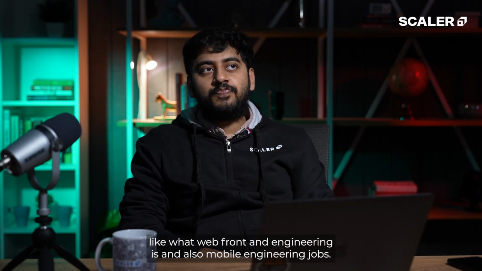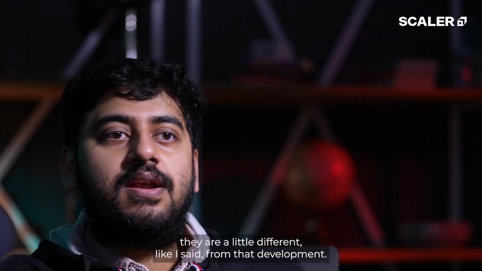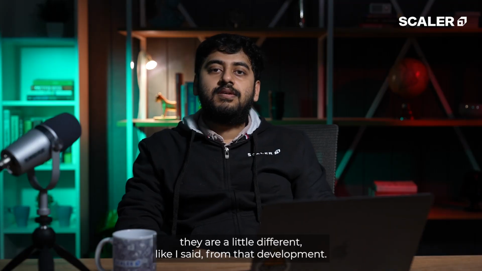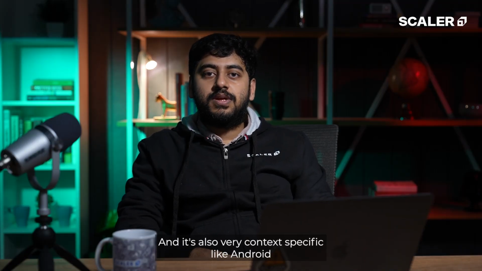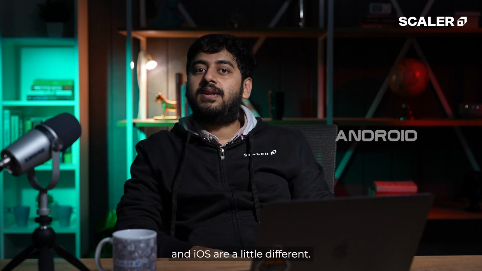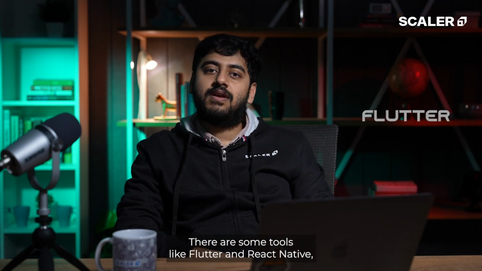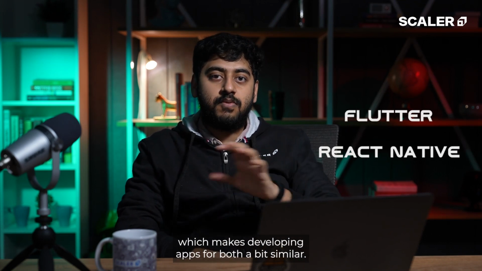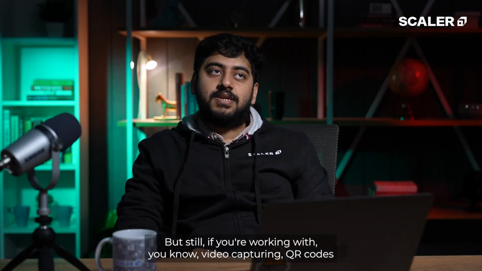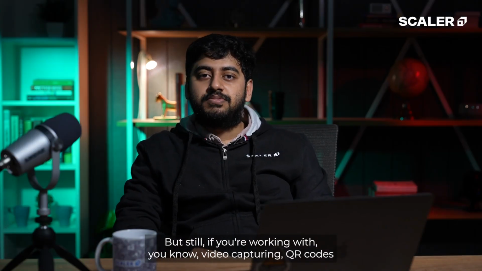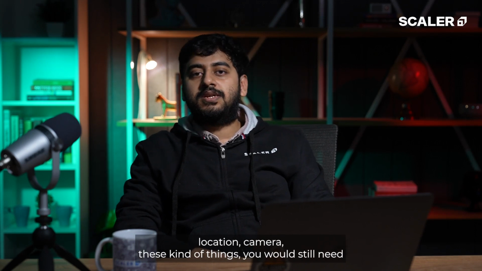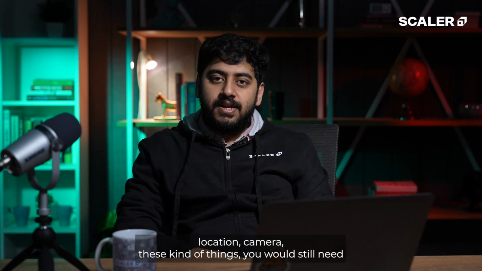And also mobile engineering jobs, of course, are a little different, like I said, from web development. It's also very context specific. Android and iOS are a little different. There are some tools like Flutter and React Native which make developing apps for both a bit similar. But still, if you're working with video capturing, QR codes, location, camera, these kind of things, you still need Android and iOS specific knowledge.